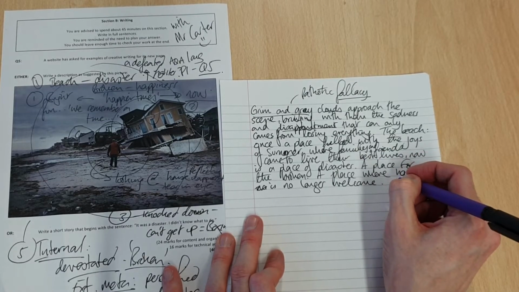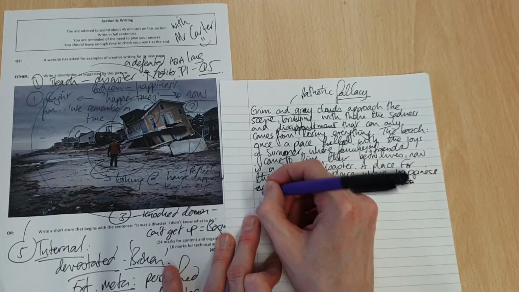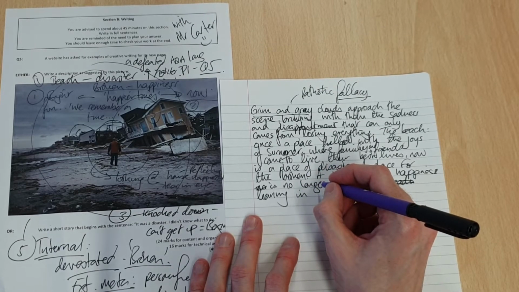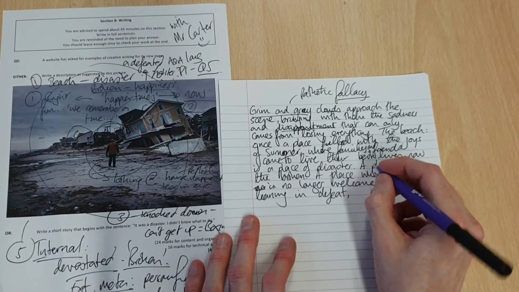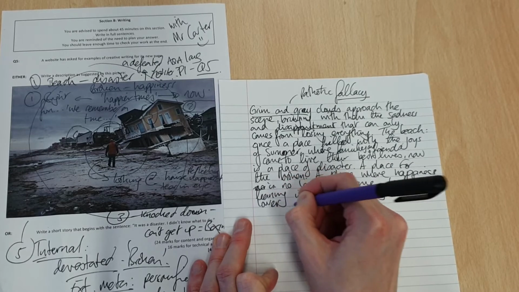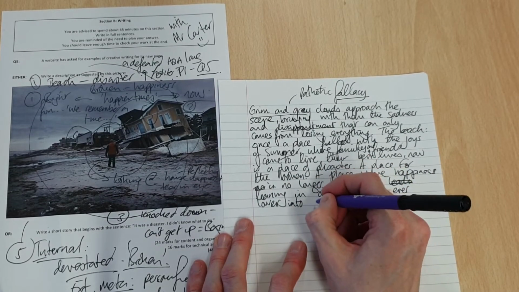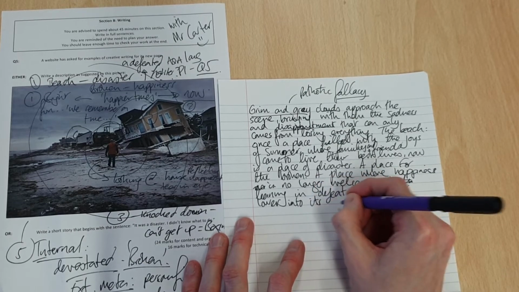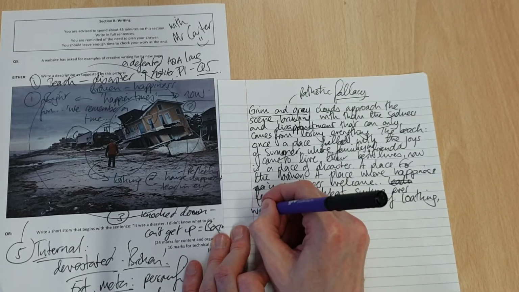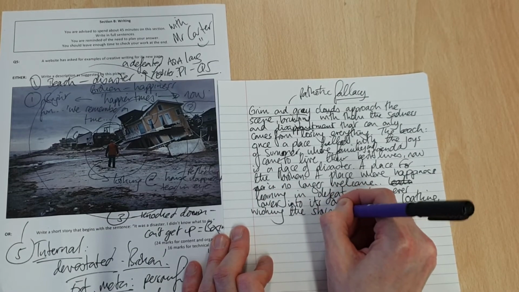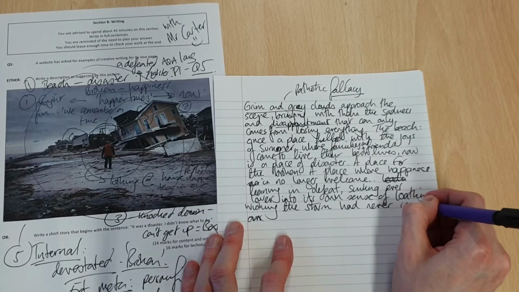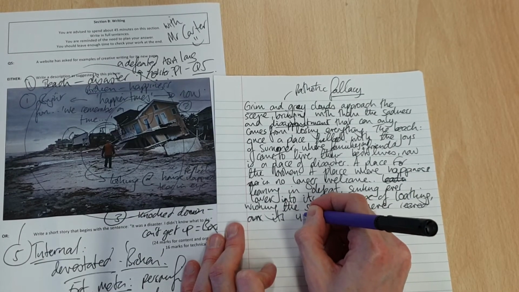So, leaning in defeat, sinking ever lower into its own sense of loathing, wishing the storm had never arrived. No, wishing the storm had never reared its ugly head.